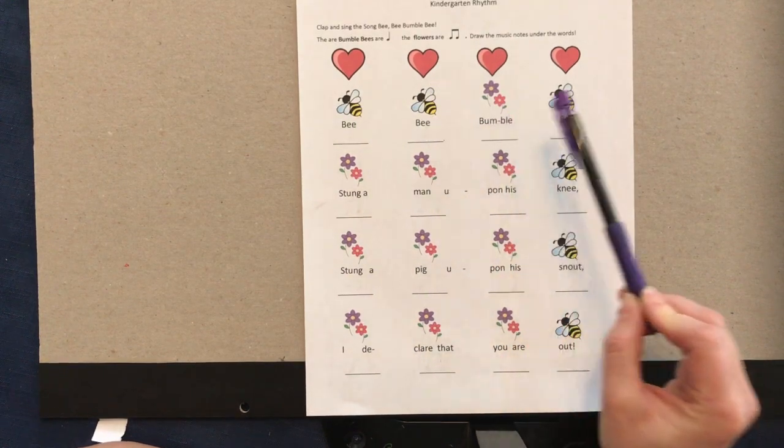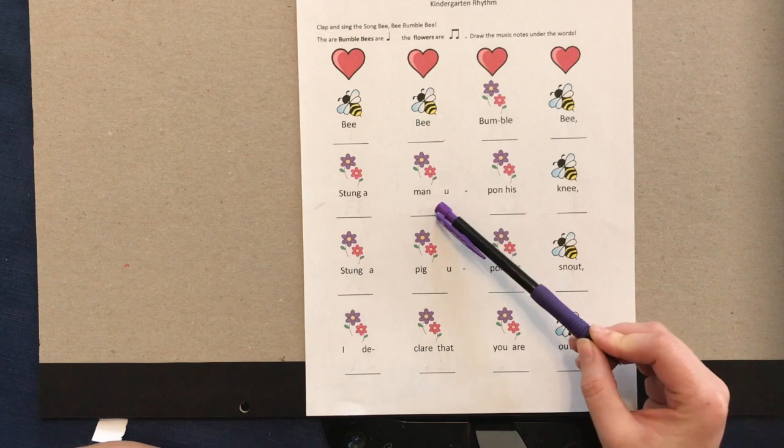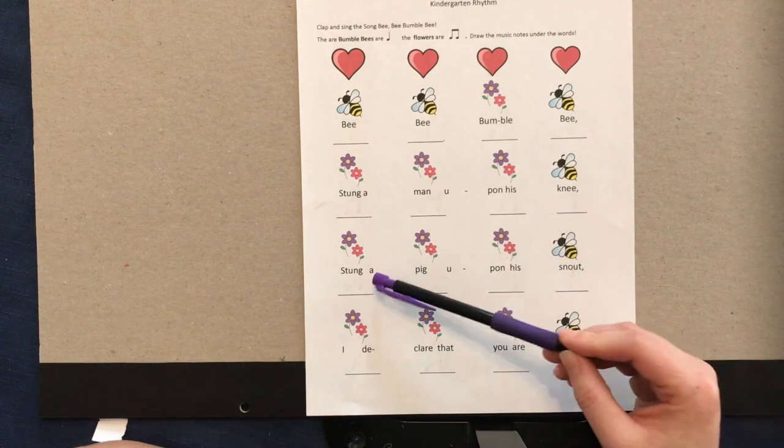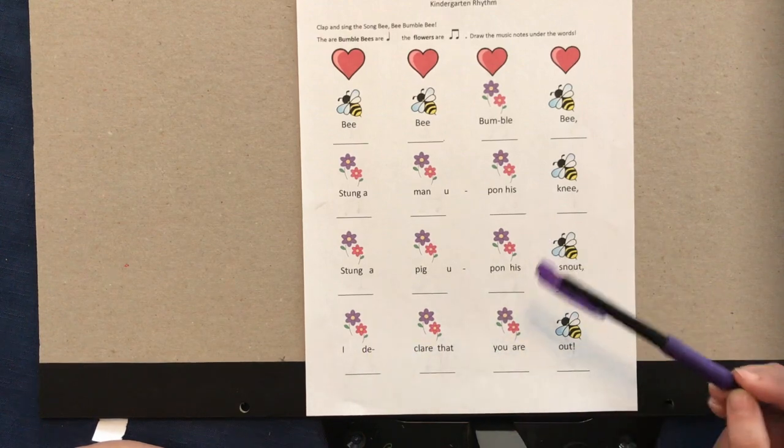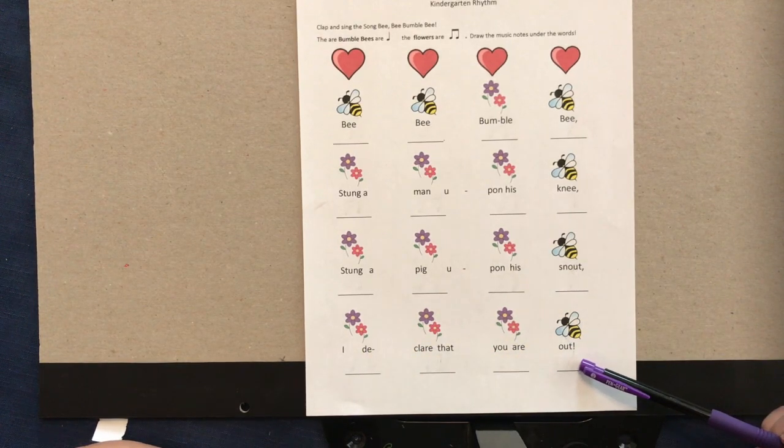Bee Bee Bumblebee stung a man upon his knee, stung a pig upon his snout. I declare that you are out.